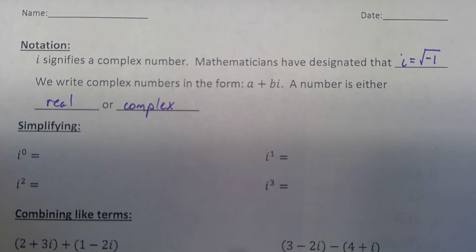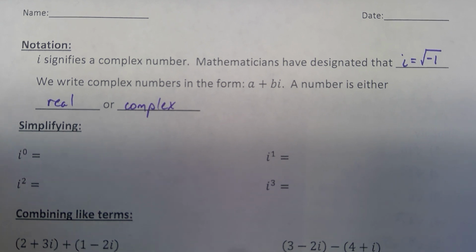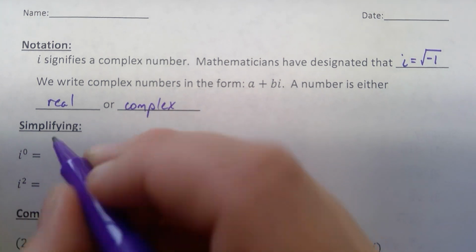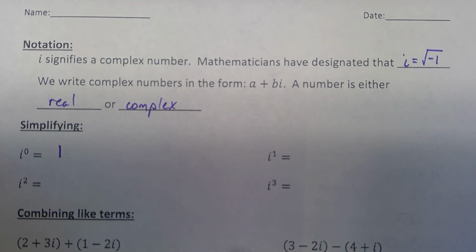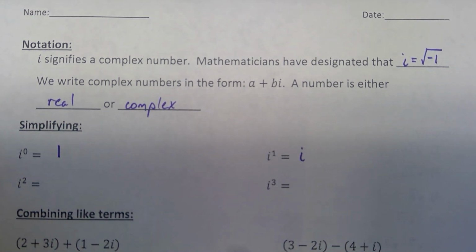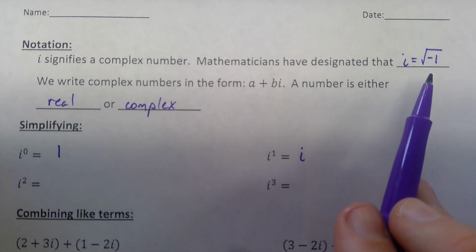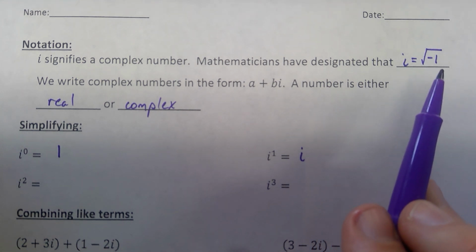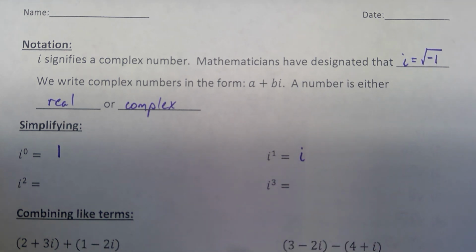If we have i raised to the 0 power, anything raised to the 0 power is always going to equal 1. i to the first is going to equal itself. Anything to the first is going to equal itself. i squared is interesting because if I have a square and a square root, those are inverse operations, so I'm just left with -1.